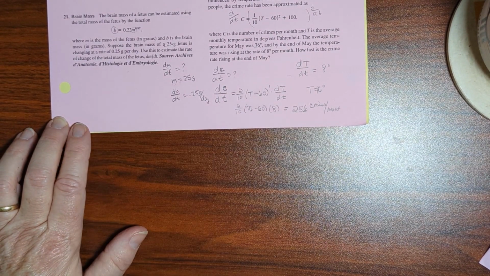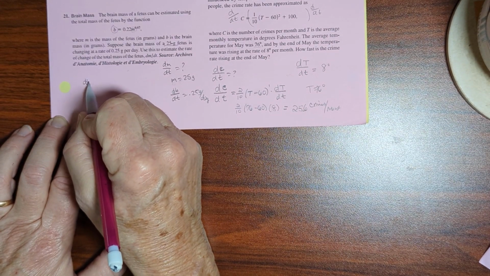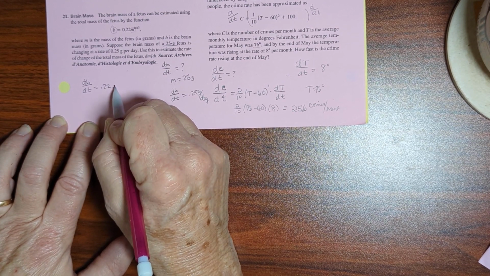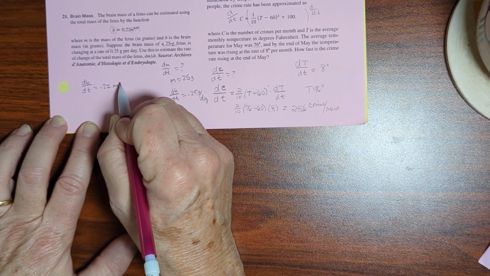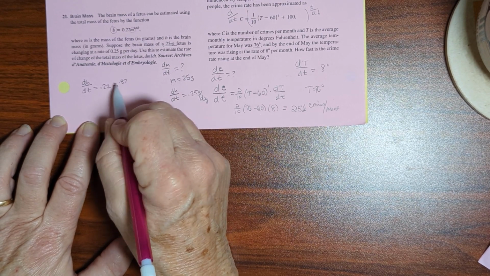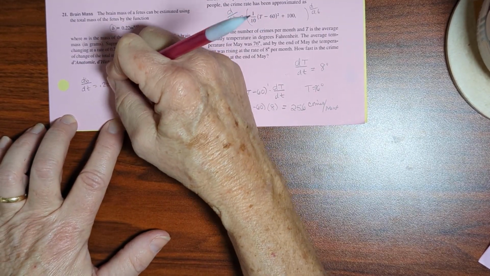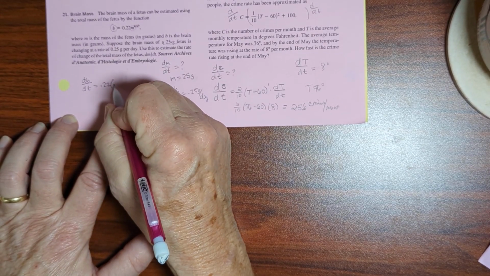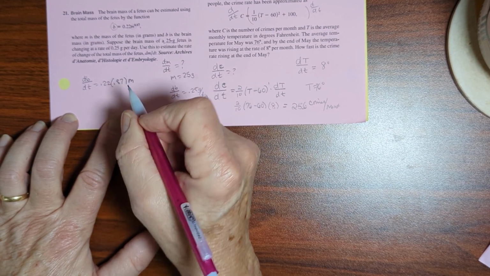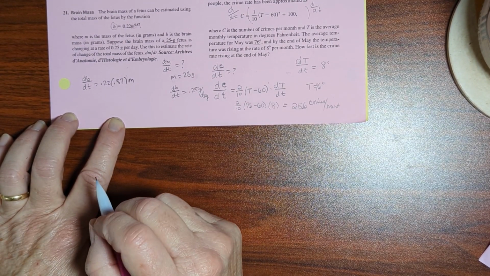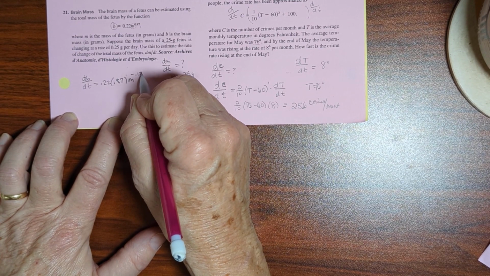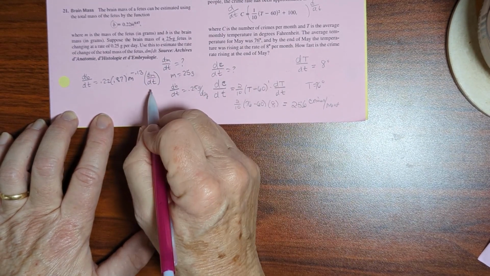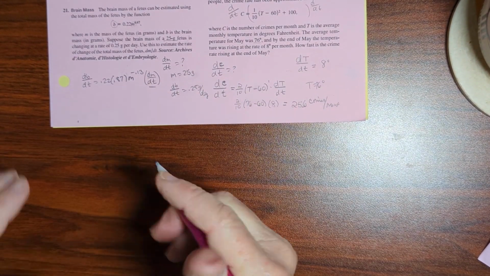All right, here we go. Take the derivative with respect to time of both sides. So dB/dt is equal to 0.22 M to the 0.87. We need to take this derivative. You can think of M as x, so this is just the power rule. The power comes in front, times 0.87. M is going to get raised to the 0.87 minus 1, which is negative 0.13, times the derivative of the mass with respect to time. This is what we need to solve for, but we have values for everything else.